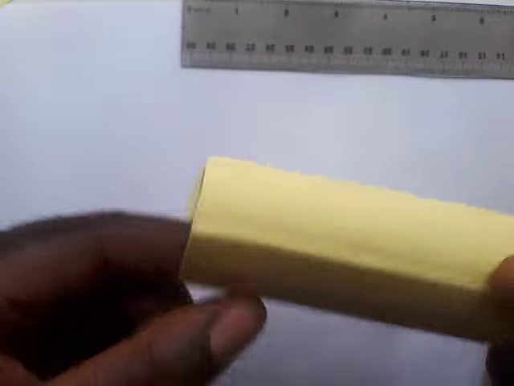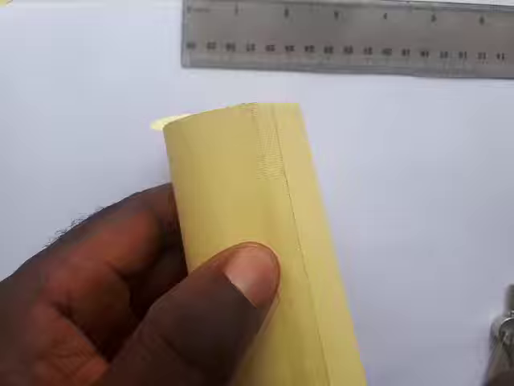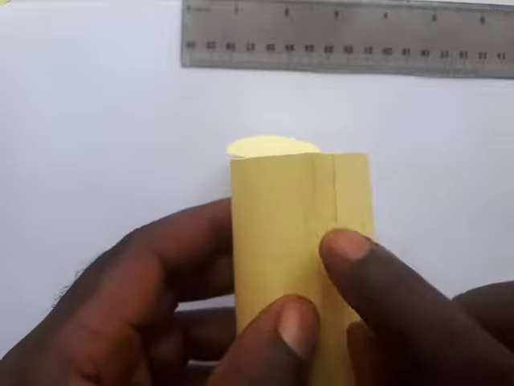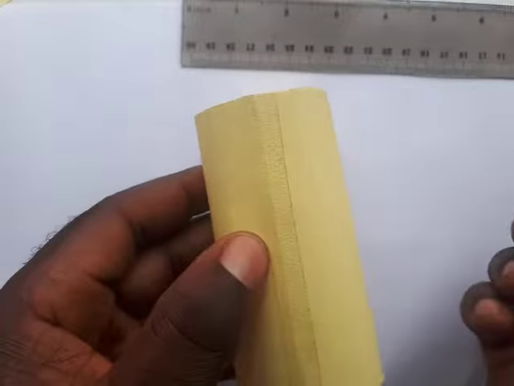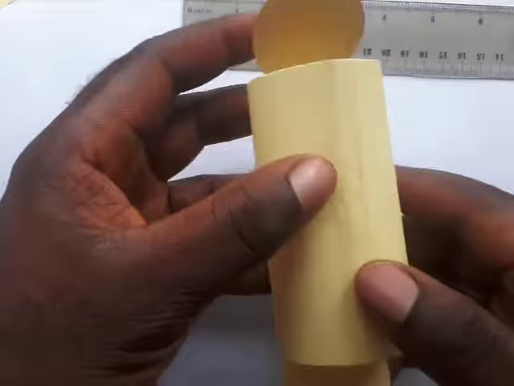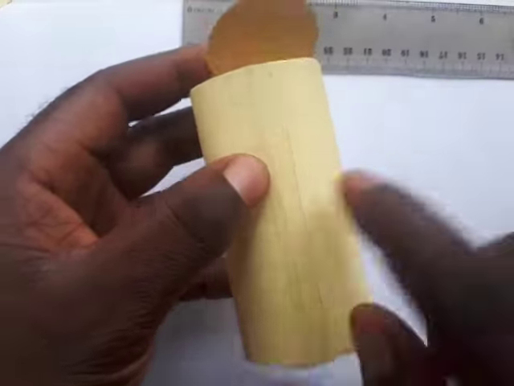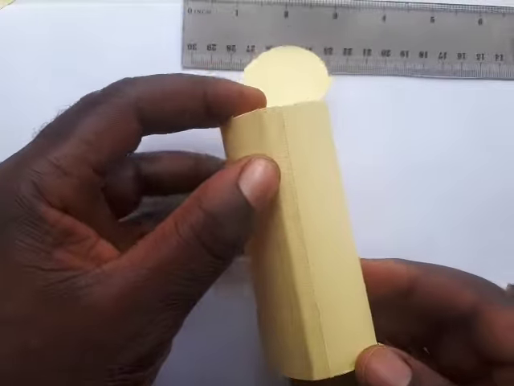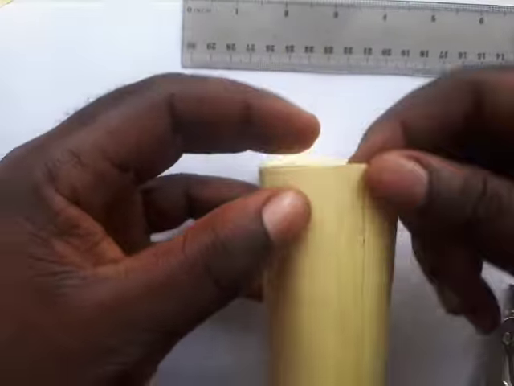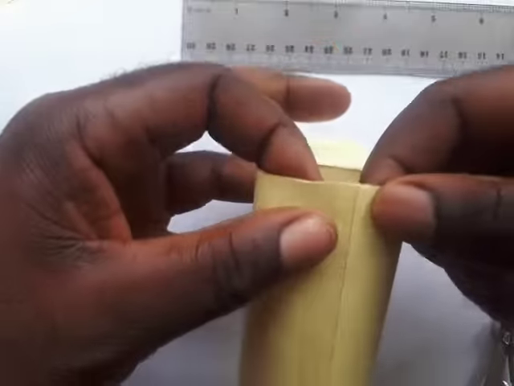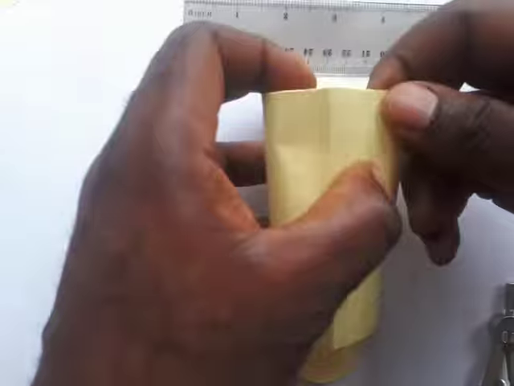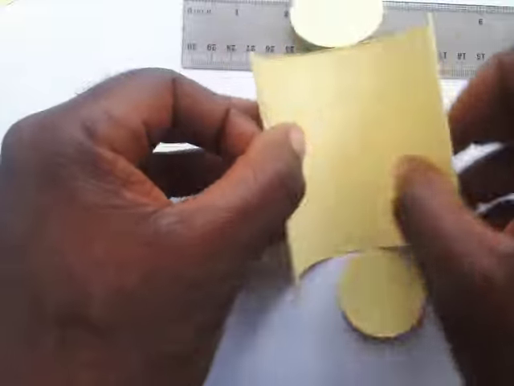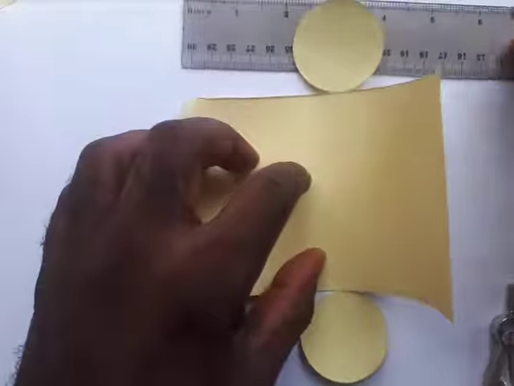That's the part through which you can open up the tin of milk or tin of tomato, any form of tin at all. Now take for example, this is a cylinder, a closed cylinder. If I open the cylinder through this seam and spread it out, I will have something like this.